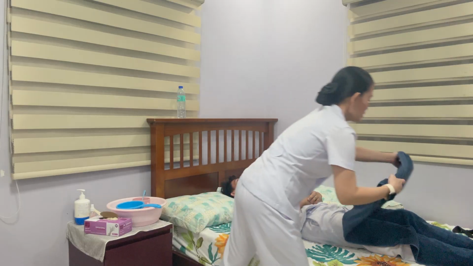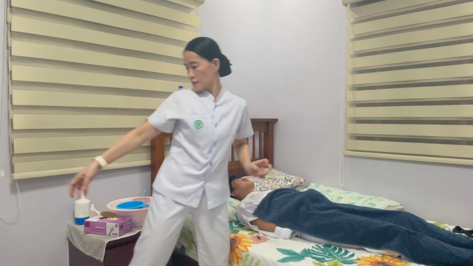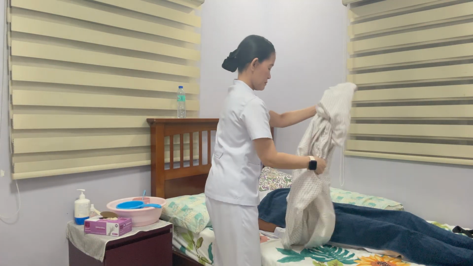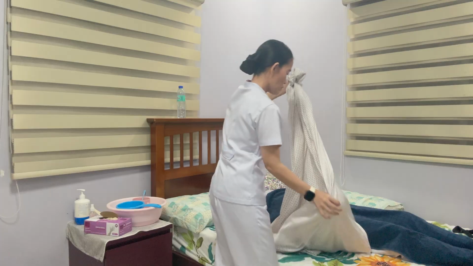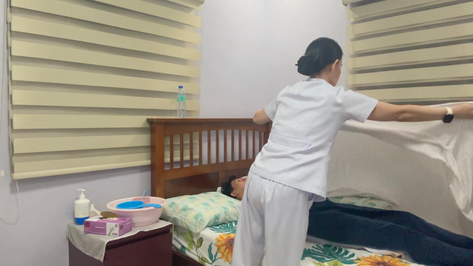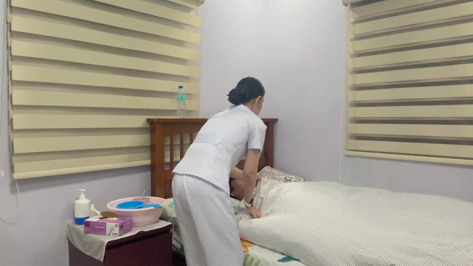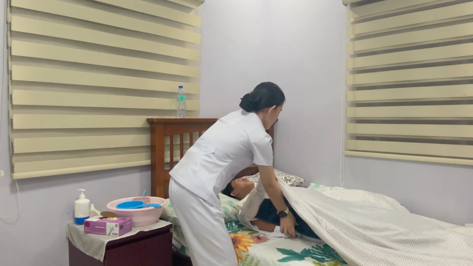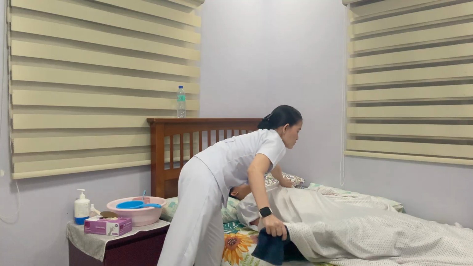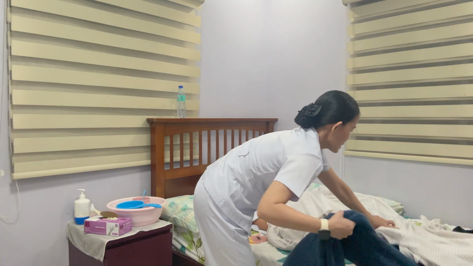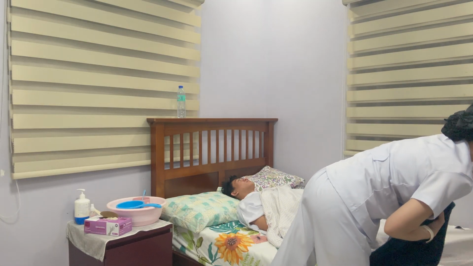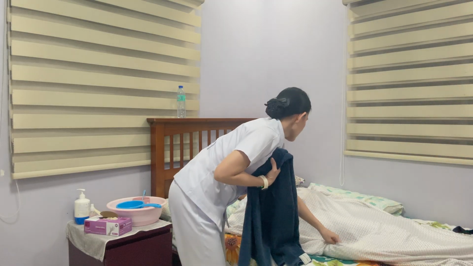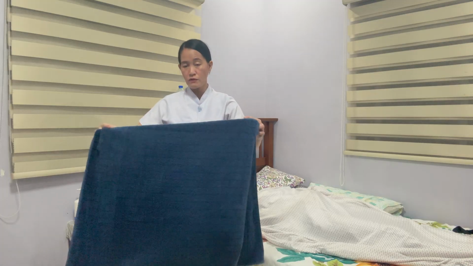And now get the top linen. Put it over the blanket. And then remove the towel over the top linen. Make sure that the patient is in the proper position and comfortable.